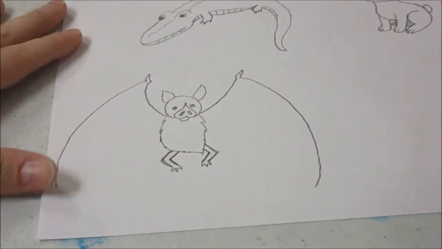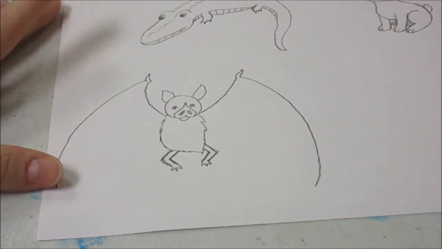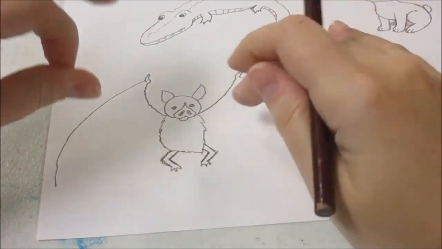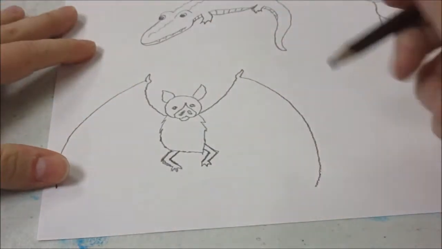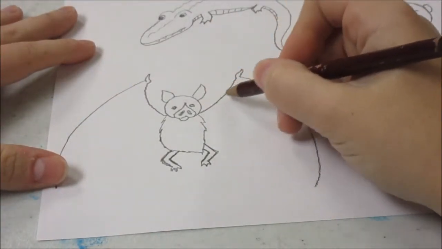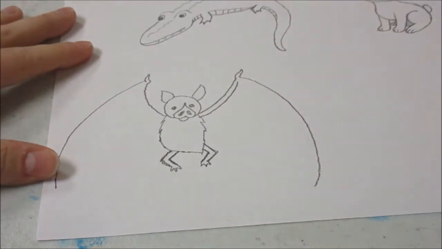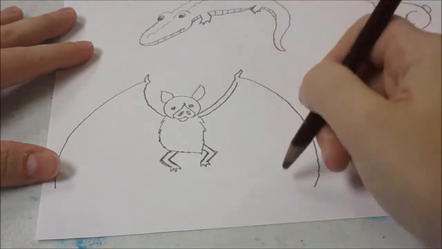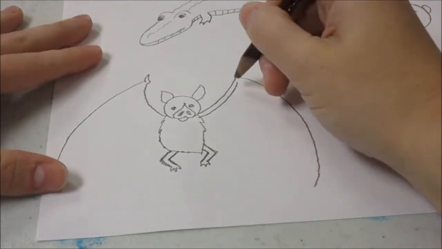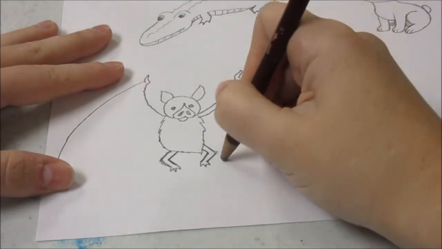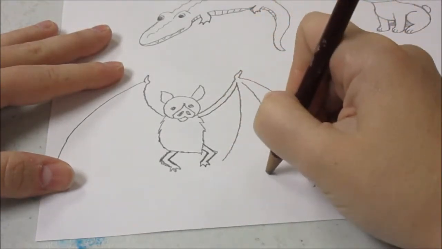Alright, now let's finish the wings. So we're going to make his wing finger things, and that'll help us know where to put the bumps. So you'll kind of follow this line you made up there, and you're going to make 3 fingers. This one's going to be part of the last finger, so you go 1, 2, and that's 3.